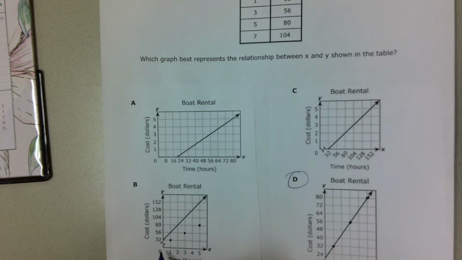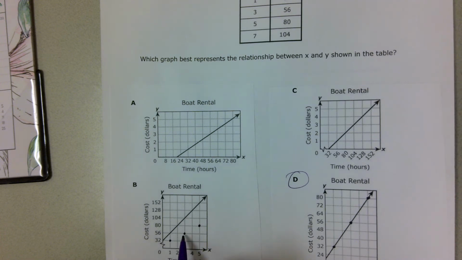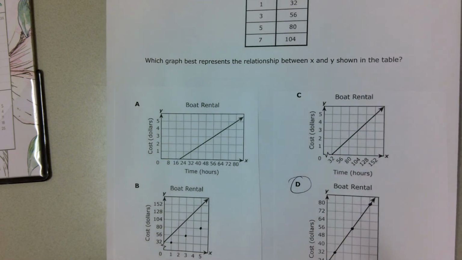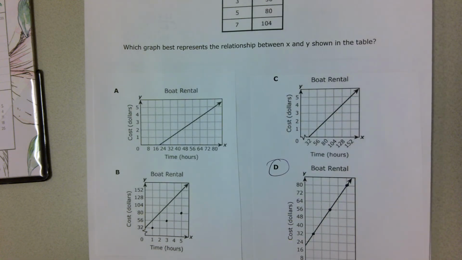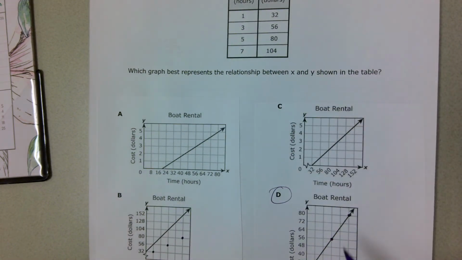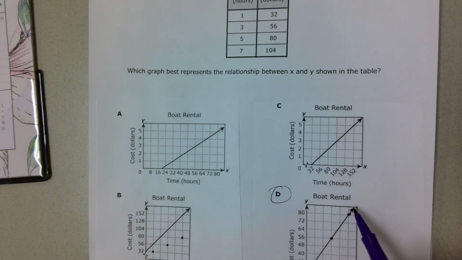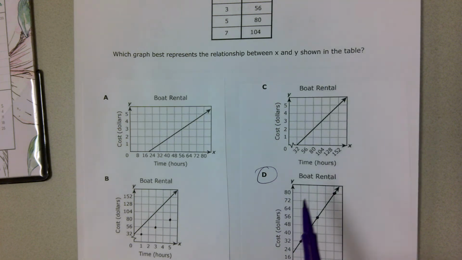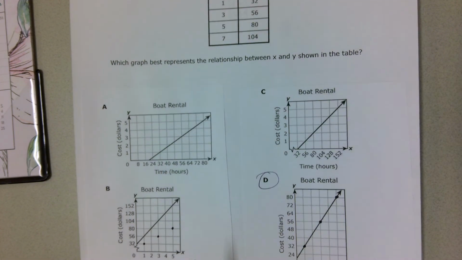All right. Over 1 up 32, over 3 up 56, over 5 up 80. Here are my points that are on this table. They are not on the graph of that line there. The last one here, I have 1 up 32, 3 up 56, 5 up 80. The points that I can plot here are on my graph. And so the correct answer was D. This graph matches that table.